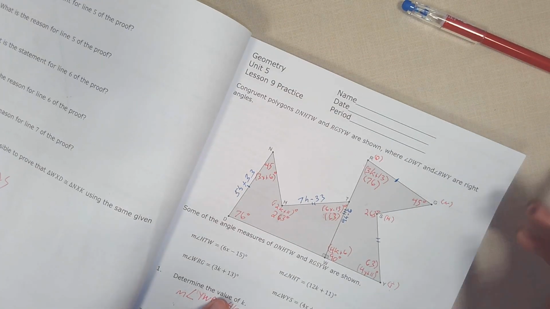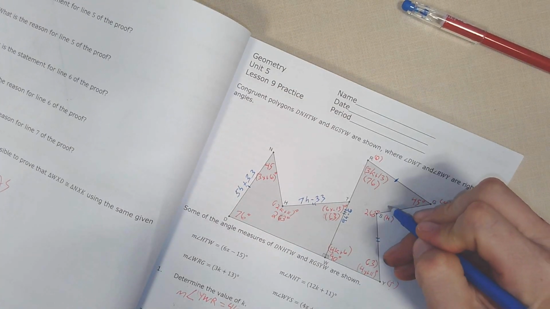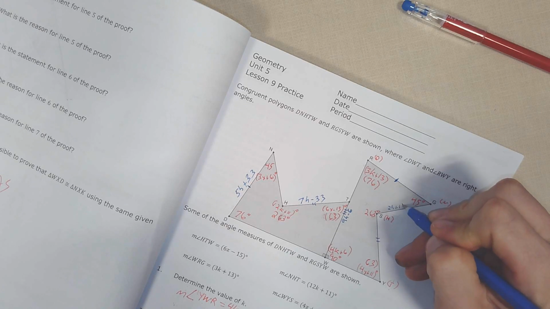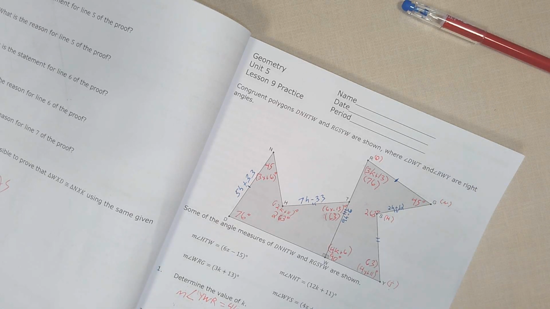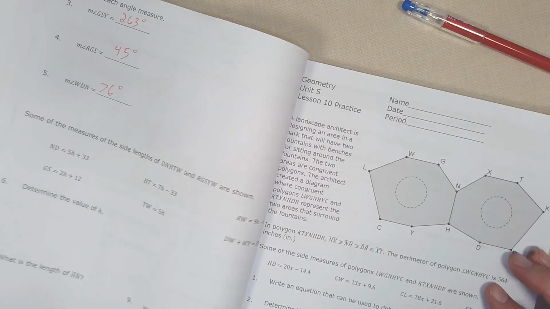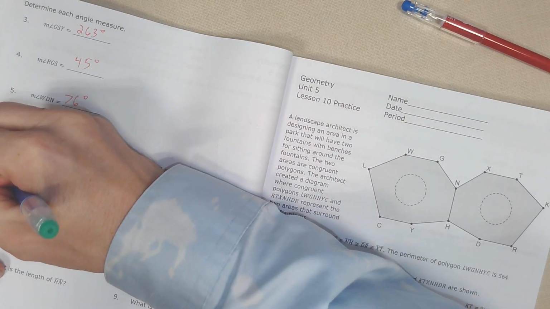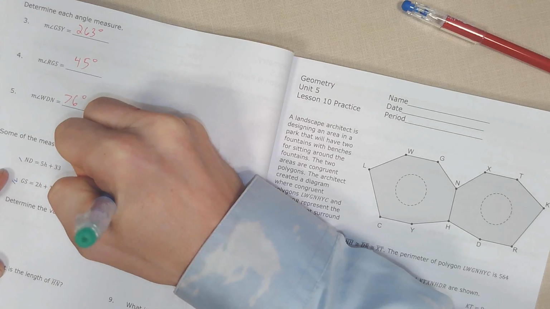GS is 2H plus 12. I'm going to make this one 4. This is 1, 2, and 3.